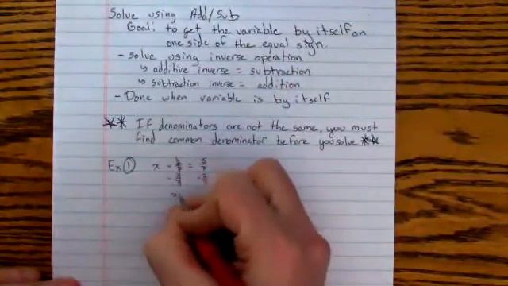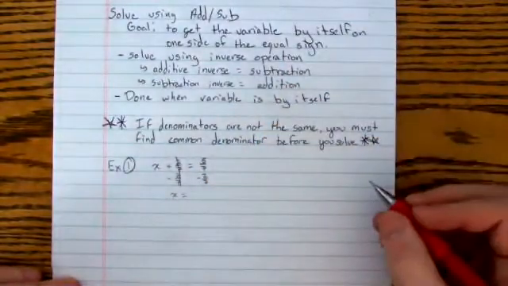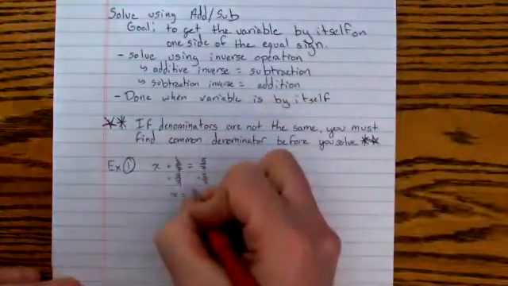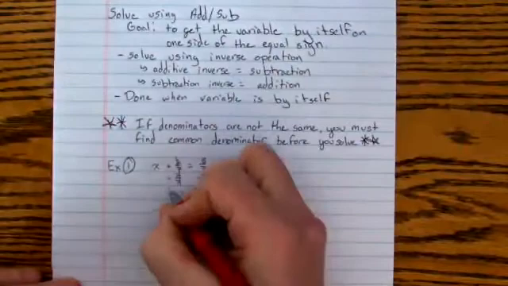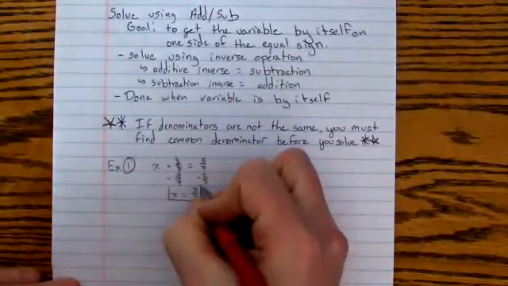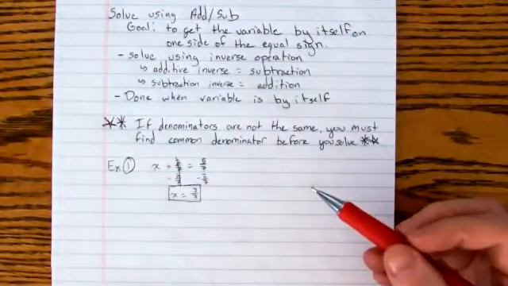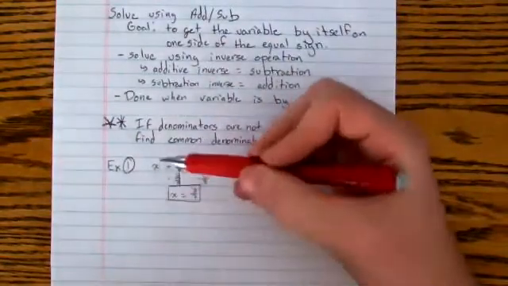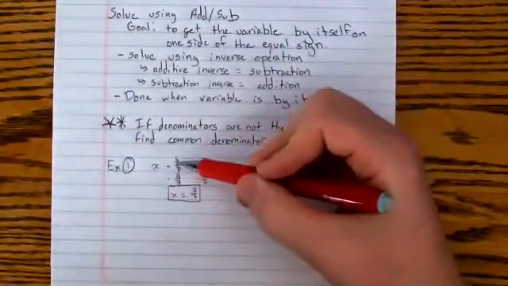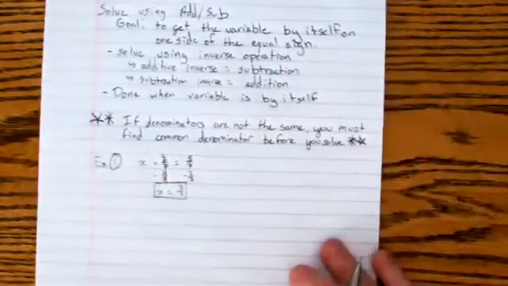So we're left with x equals, well, what's 5/7 minus 2/7? Well, we just do 5 minus 2, which is 3. And our denominator stays the same. So x is 3/7. Again, I could check to see if I did this properly. All I do is plug 3/7 back in for x. So you get 3/7 plus 2/7. Well, 3 plus 2 is 5. We're good.